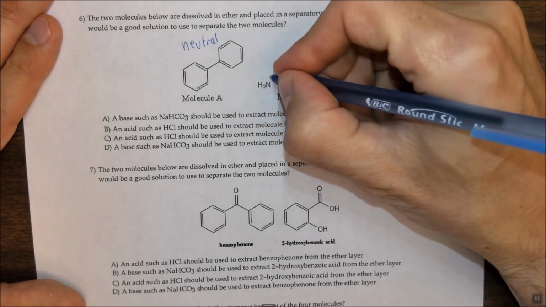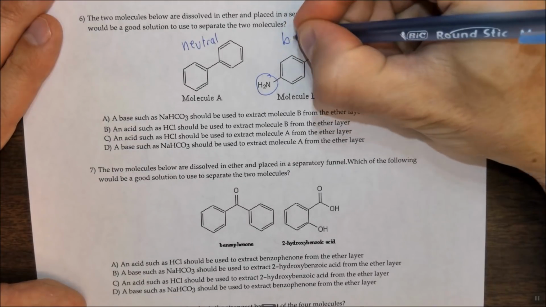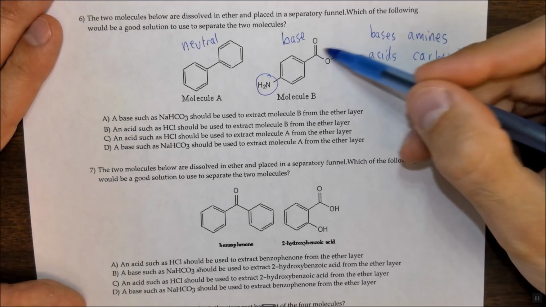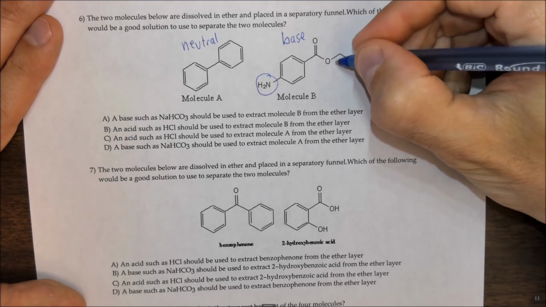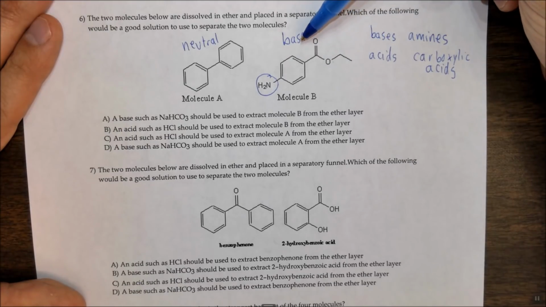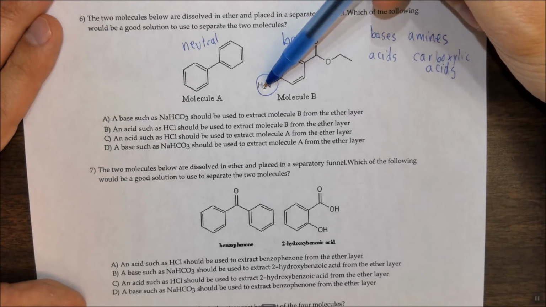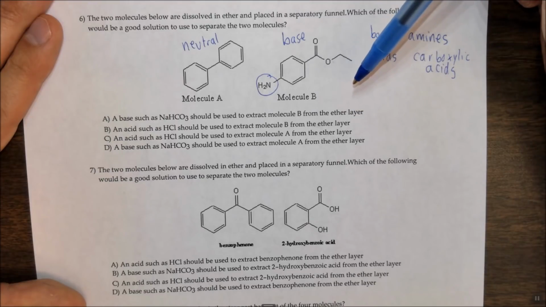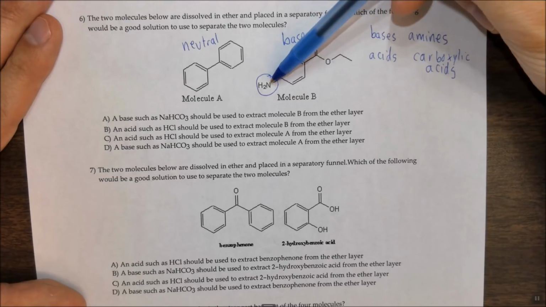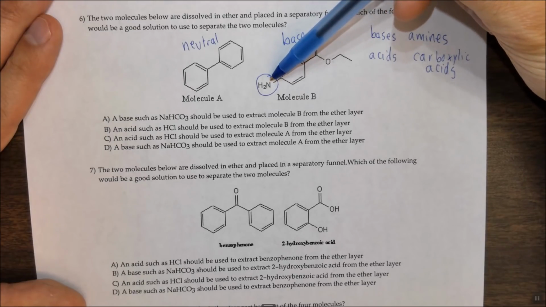What about this? This is an amine, so this is a base. Notice that the ester is neutral. This is not an acid. If there were an H here, that'd be a carboxylic acid, then it would be an amino acid, which is a whole other thing. But this is a base because it contains an amine. The ester is not acidic. So if we want to extract this into the aqueous layer, we want to protonate this amine. Well, how do we do that?